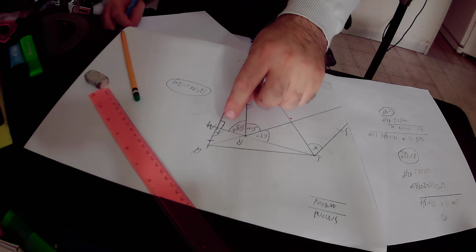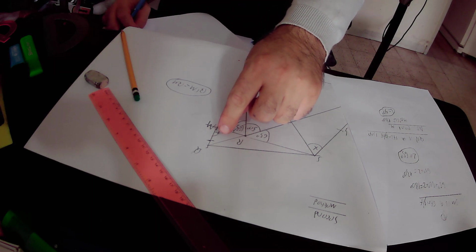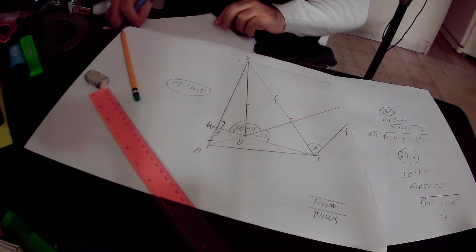We also know that those two angles are equal to each other. They are both right angles.